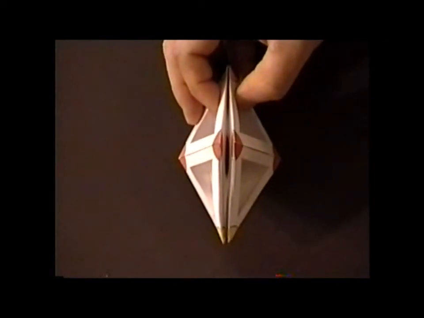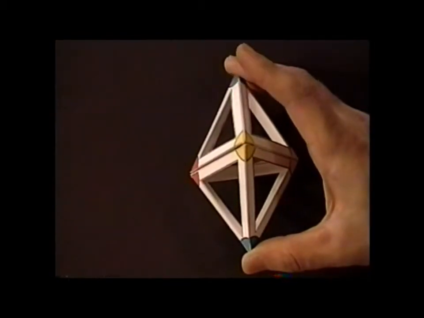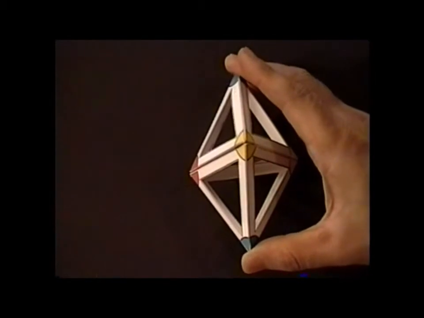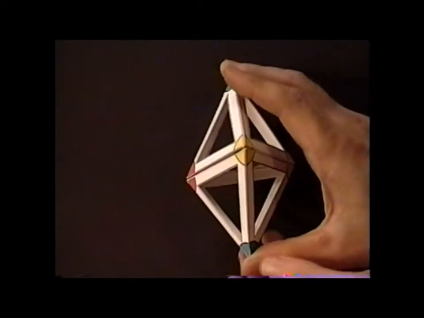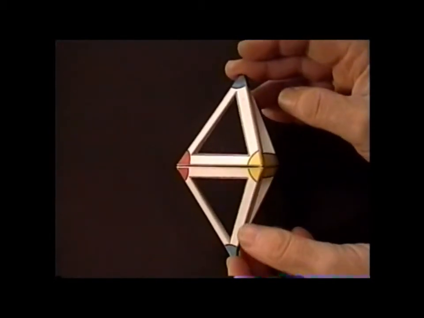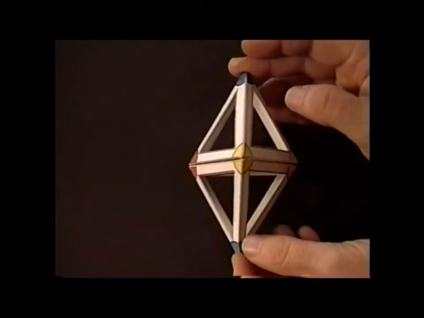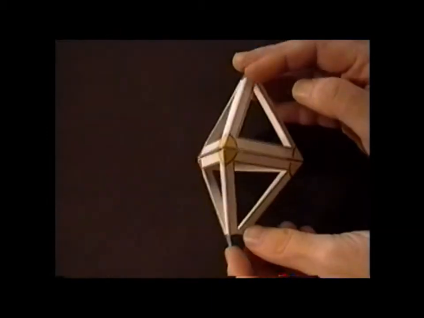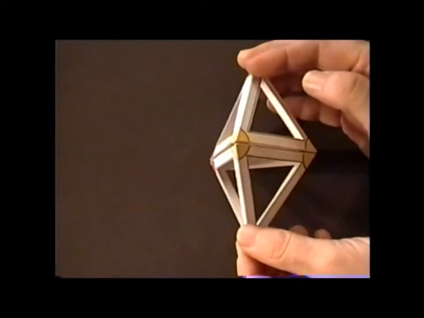Here we have one more example of a substituted trigonal bipyramidal molecule. So in this case, the two axial positions are identical. They're both blue. We have one red but two yellow equatorial positions.